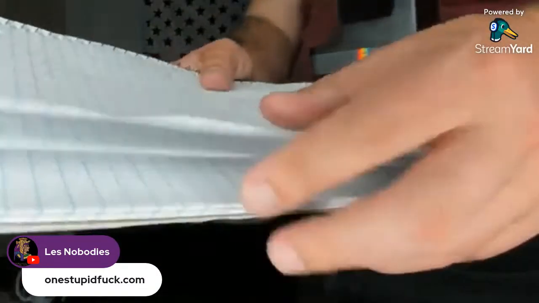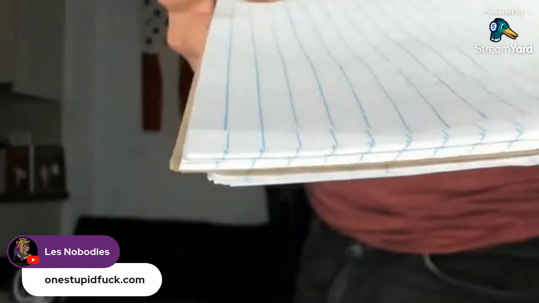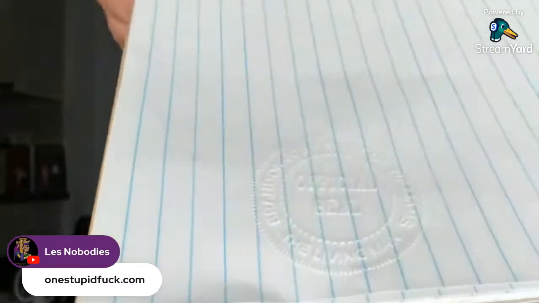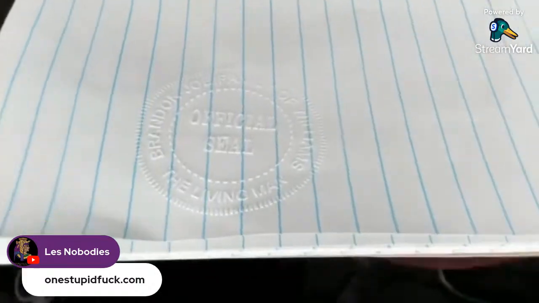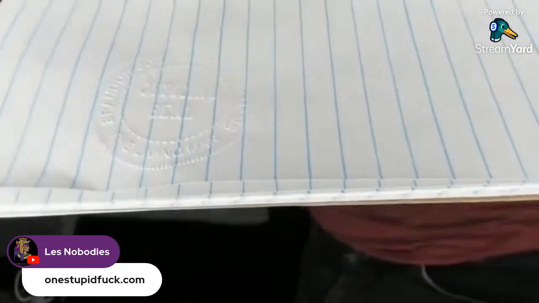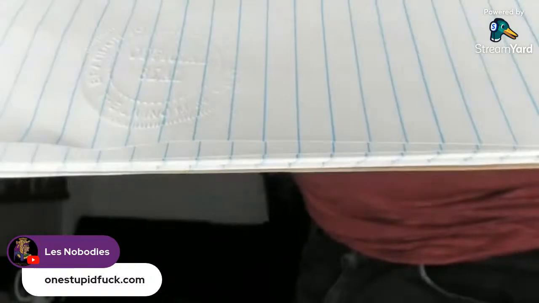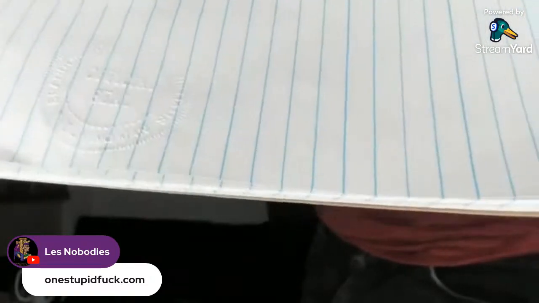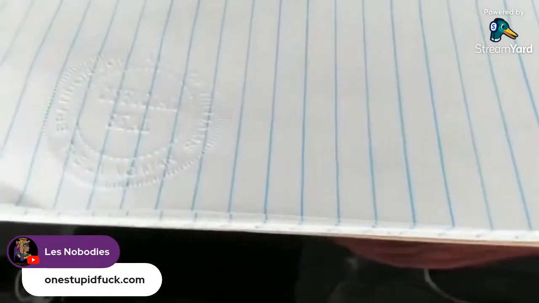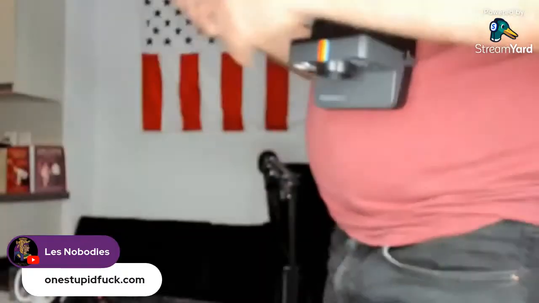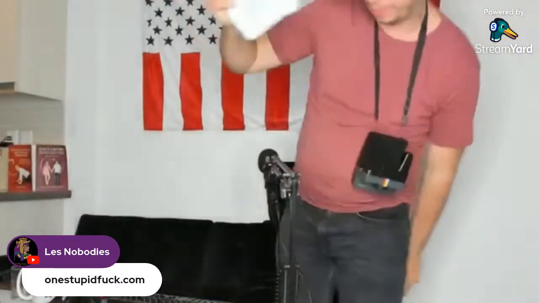Maybe you can't see it so well. It says Brandon Joe, family of Williams, official seal, the living man. So I'll say that again. I hope you can read that. It says Brandon-Joe, family of Williams. Now I tried to get on this seal.